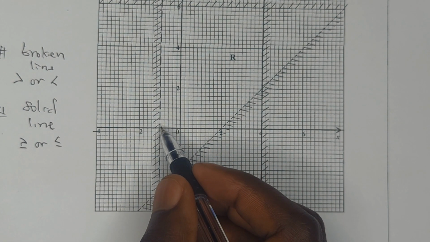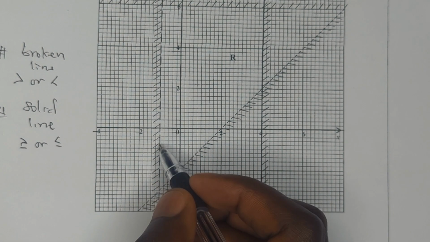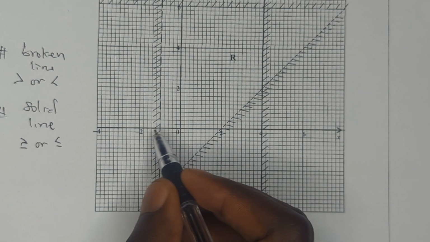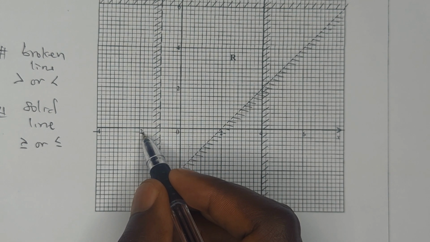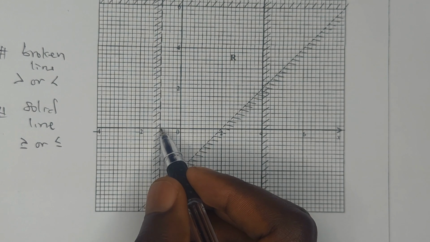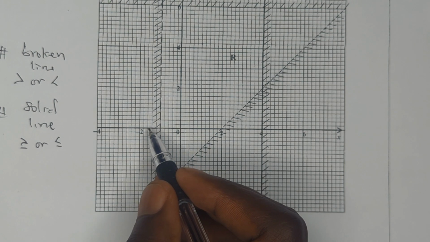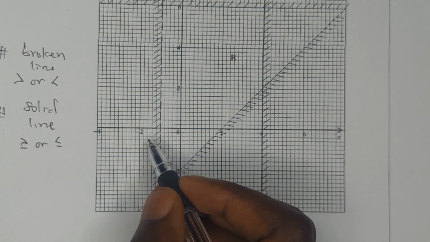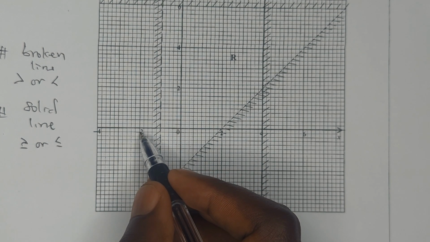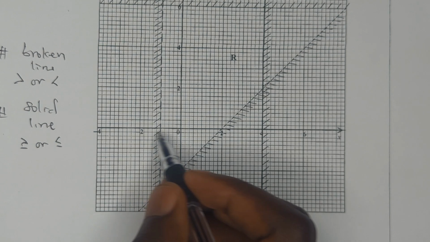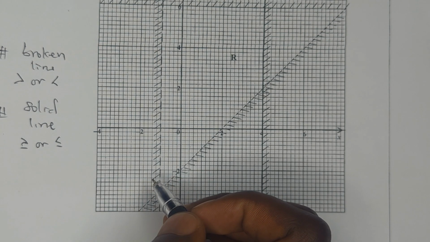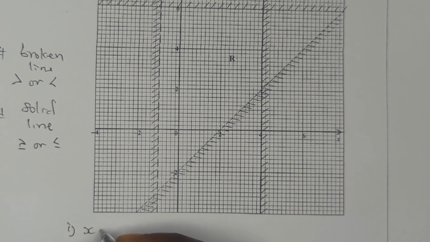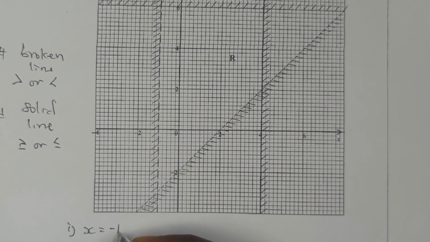If we check where this line is coming from, here there is no figure, here there is 0, and this is -2. So this line is on the midpoint of -2 and 0. The midpoint of -2 and 0 is -1. So number 1, x is equal to -1.